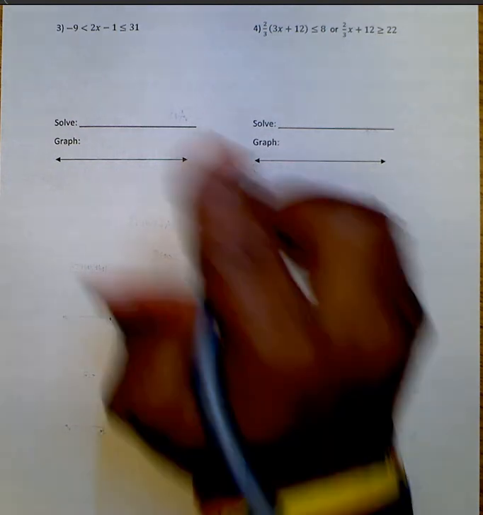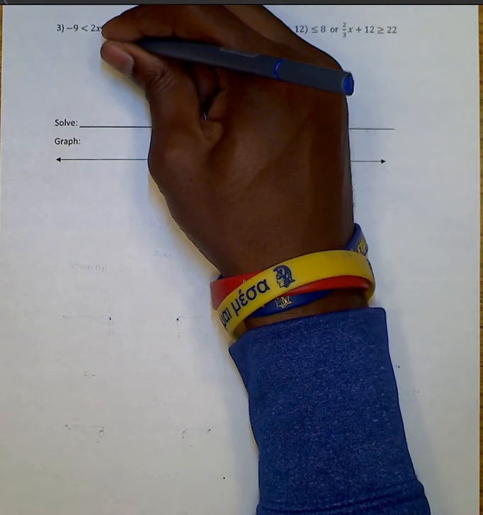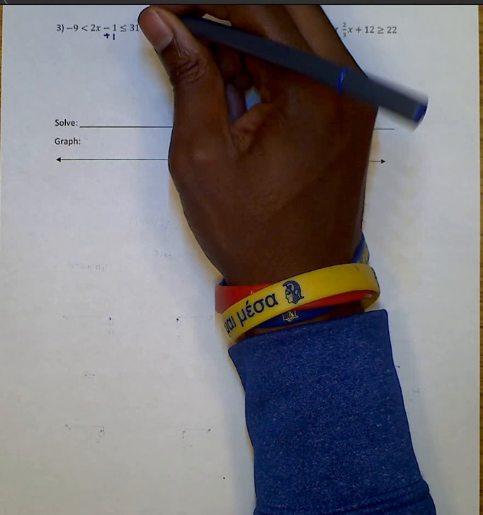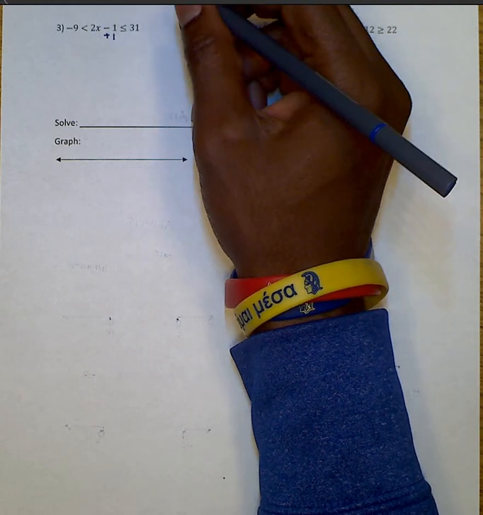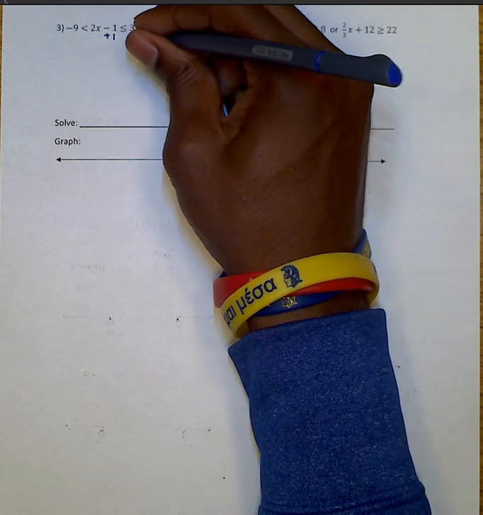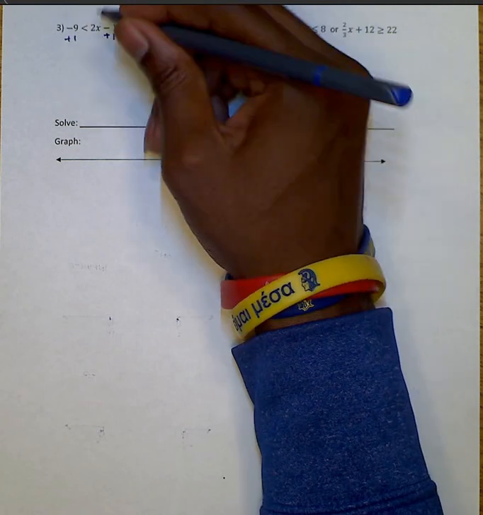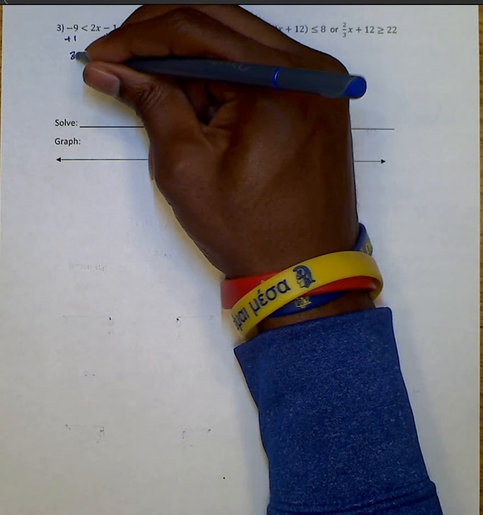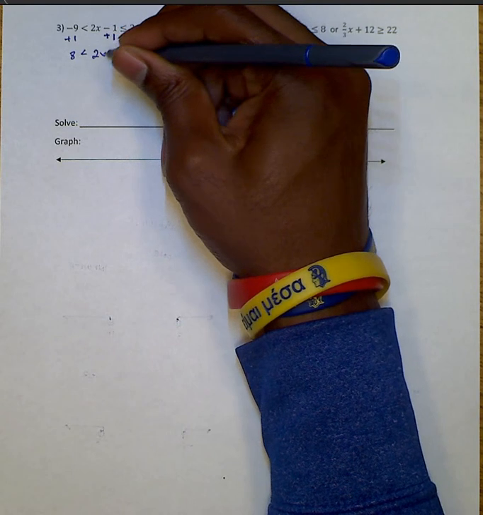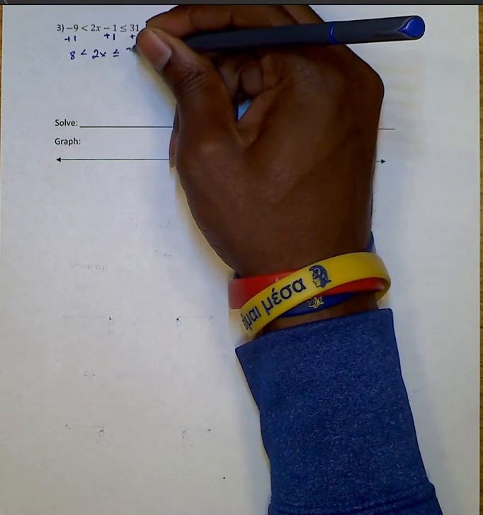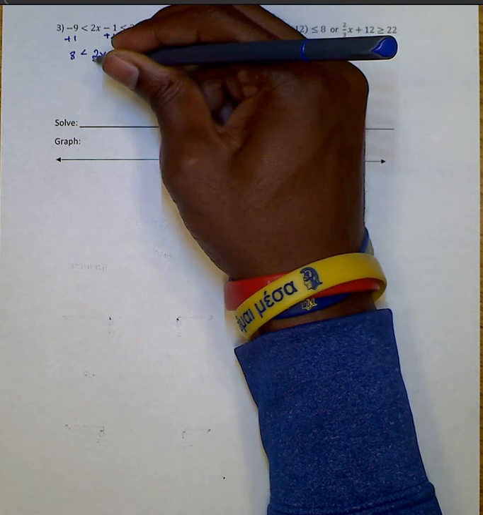Okay, notice for number 3, this is an AND inequality. Just because we're talking about OR inequalities doesn't mean we can't do AND inequalities. So again, when we have an AND inequality, what we do to the middle, because we're trying to get x by itself, we'll do to every single side, and that's just the important part. Okay, negative 9 plus 1 will be 8. 31 plus 1 will be 32.